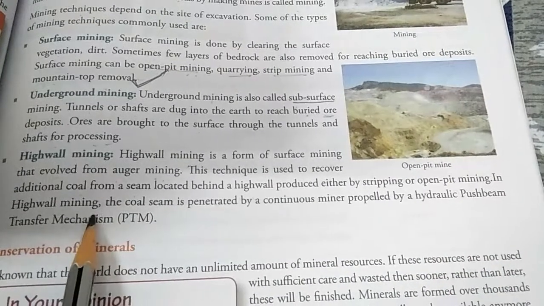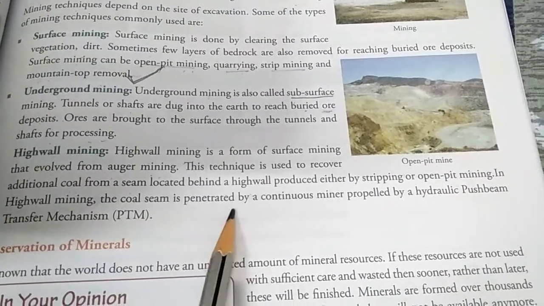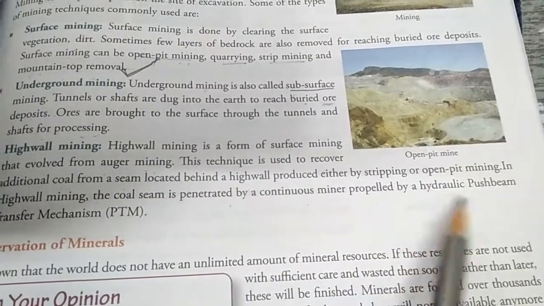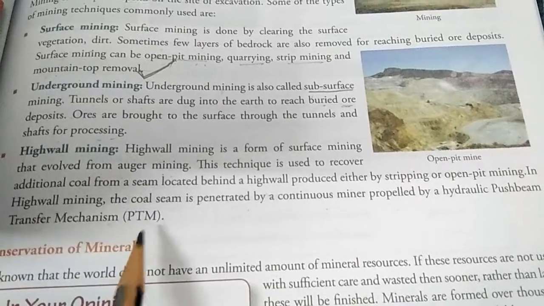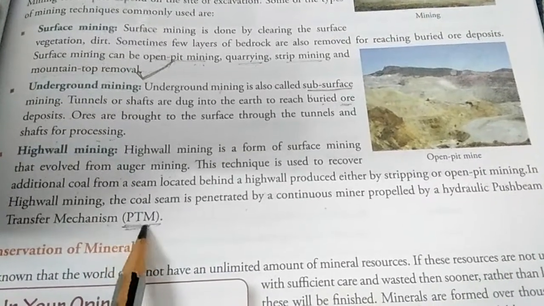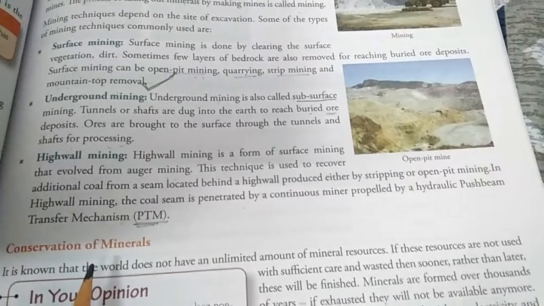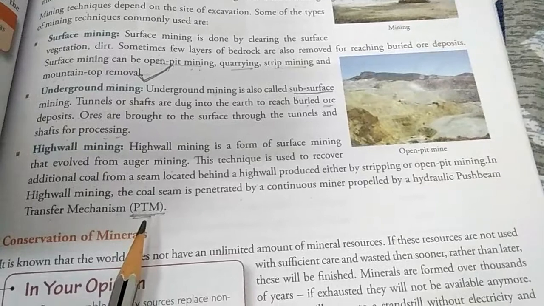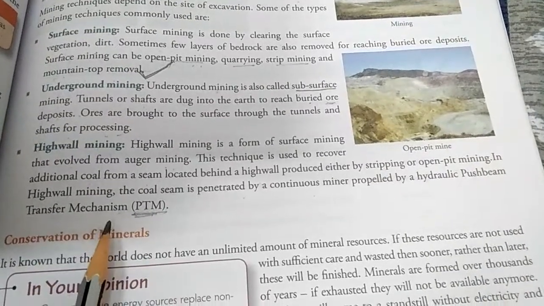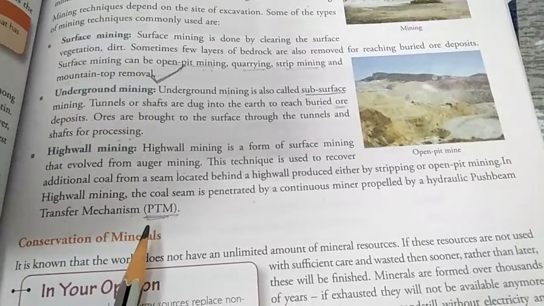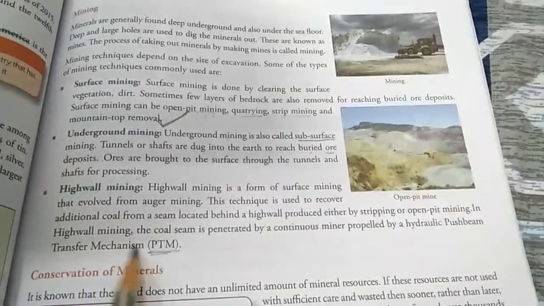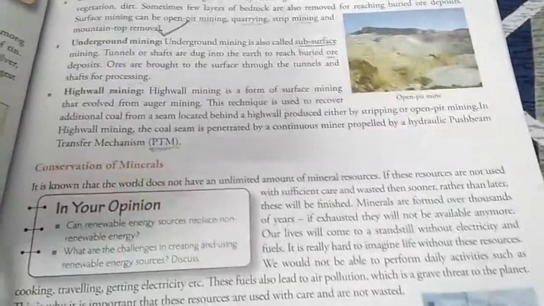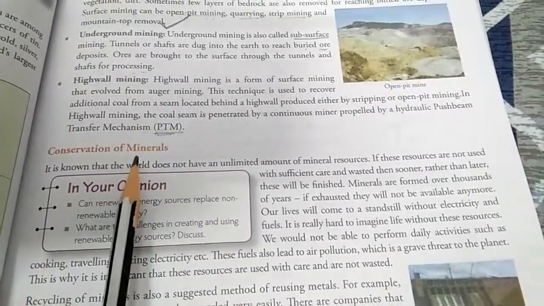Then in high wall mining, the coal seam is penetrated by a continuous miner propelled by a hydraulic push beam transfer mechanism, PTM. So this is the method by which high wall mining is done. So this is all about the types of mining: surface mining, underground mining, and high wall mining. Now next we go to conservation of minerals.